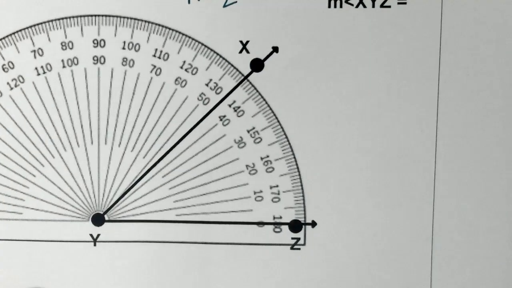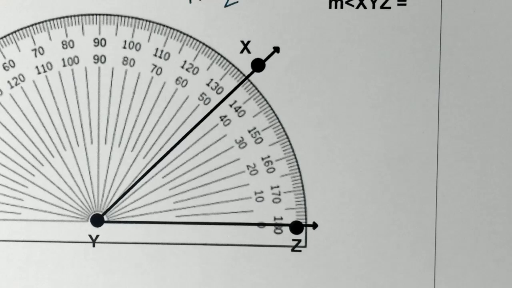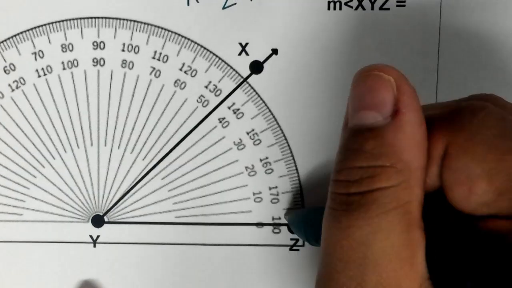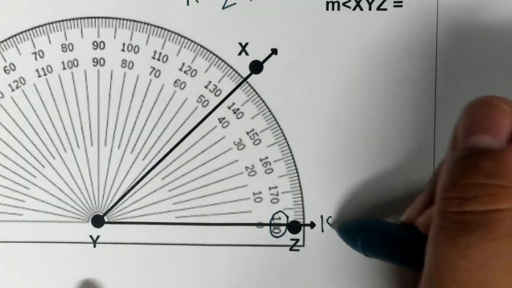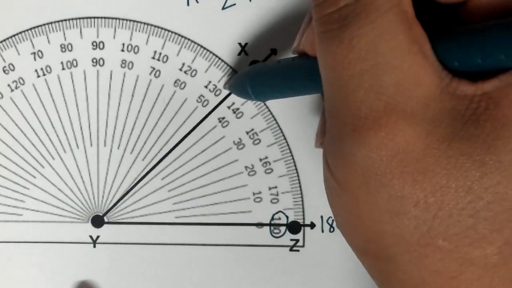Wait, which numbers are we looking at? So that's a good question. It doesn't matter. Whatever numbers you look at, you just have to stay looking at them. So for instance, if you're going to look at the outside numbers, what number is that? 180. What about right here? Where is this at?